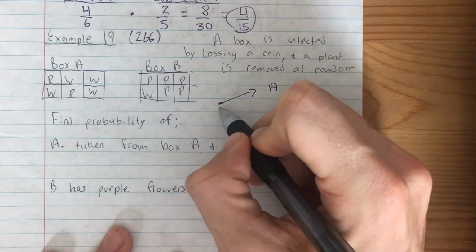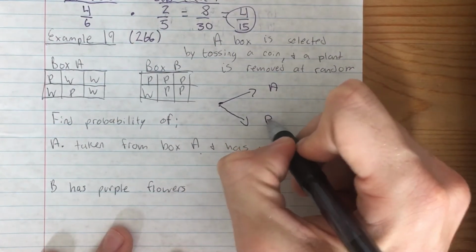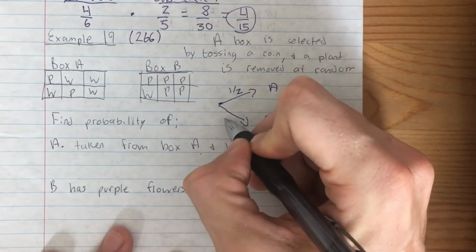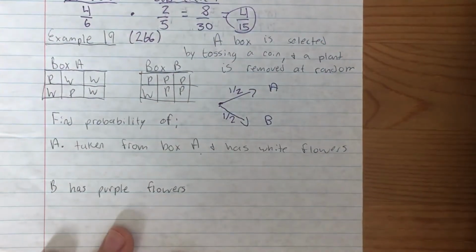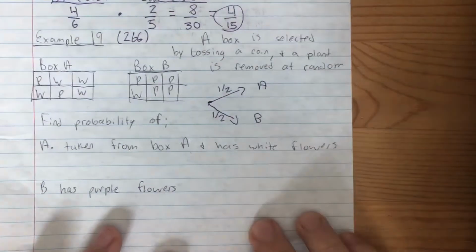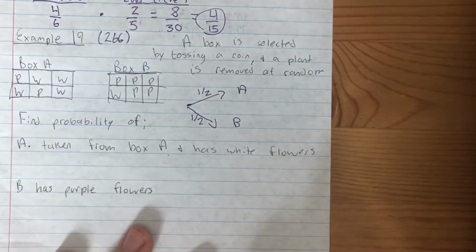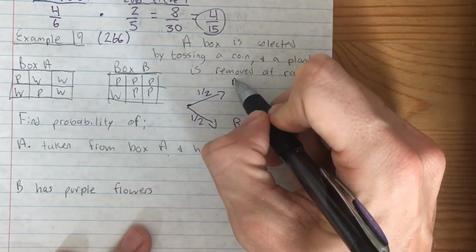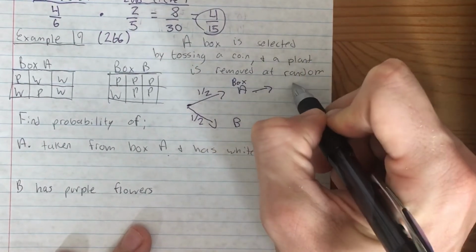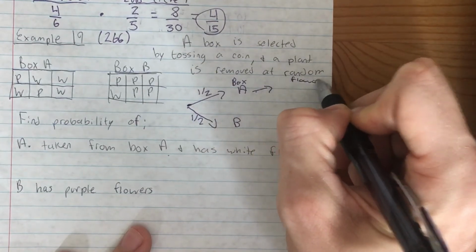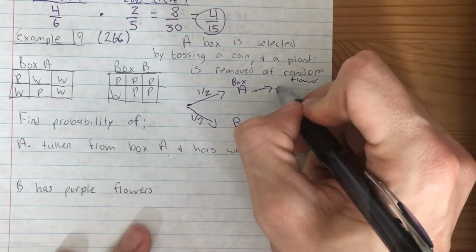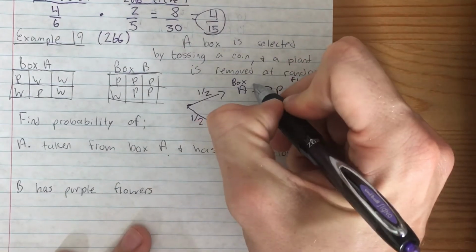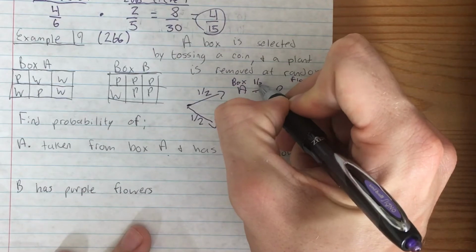The probability of picking from box A or B randomly, by flipping a coin, is going to be 1/2 for both, because our choices are box A or box B. Then for the flowers, out of box A, there are 2 out of 6 purples, or you can just make that 1/3.